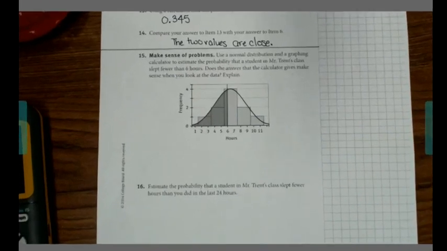All right. The last chunk of lesson 37.3 is questions 15 and 16. So let's take a look at those. It says make sense of problems. Use a normal distribution and a graphing calculator to estimate the probability that a student in Mr. Trent's class slept fewer than 6 hours. Does the answer that the calculator gives make sense when you look at the data, and explain?